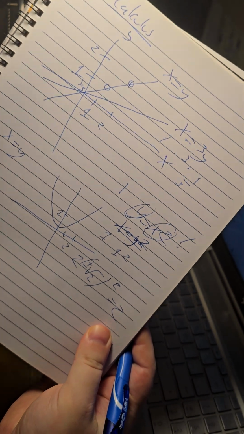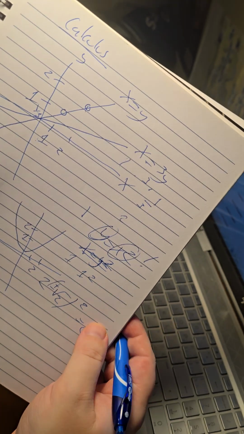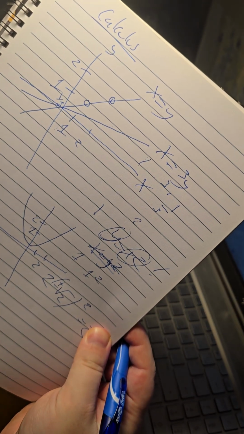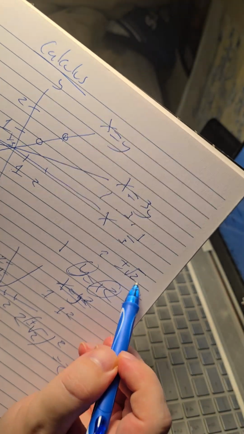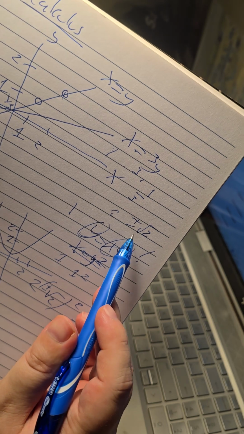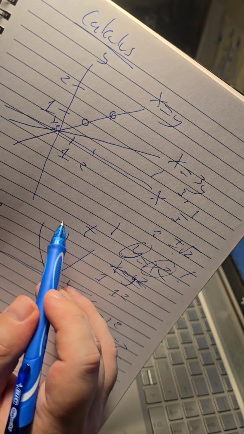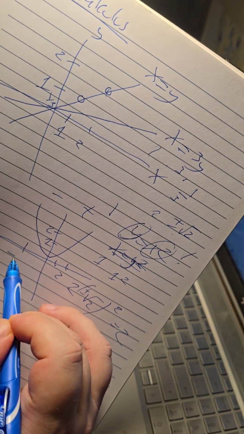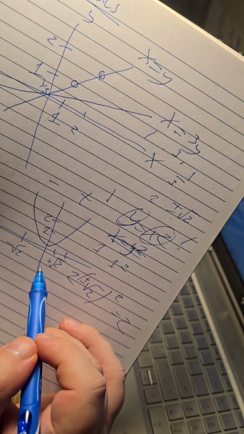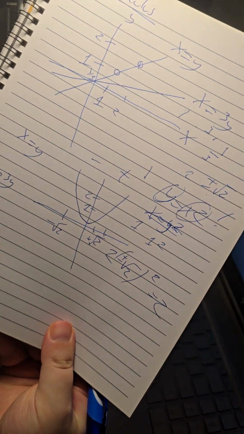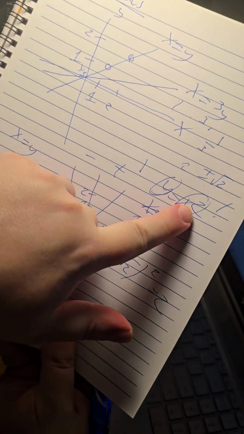So when y is 2, x is plus or minus the square root of 2, because if you square this, you get 2. So this is the plus side, and this is the negative: negative square root of 2, plus square root of 2. Okay? It's a little complex, but this is a parabola when you have a squared.